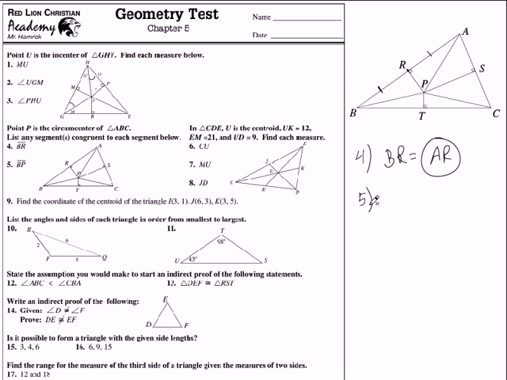Let's take a look at number 5. BP. We want to find out what is congruent to BP. Well, let's find BP. Let's get rid of these little tick marks. All right, so BP is this segment right here, from B to P. And we want to find out what else. Now, notice what it says. It says list any segment or segment(s). Okay, so that means it could be one or could be more.